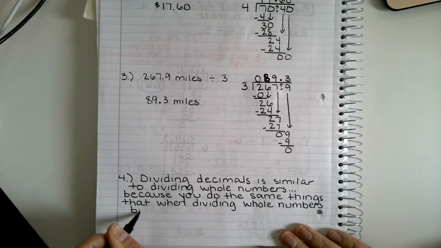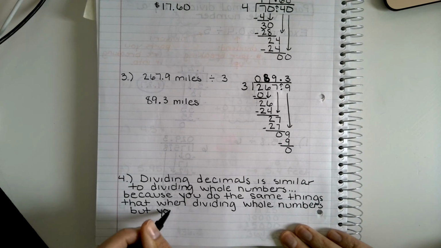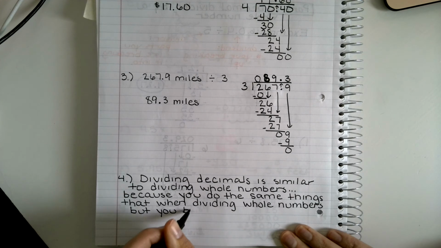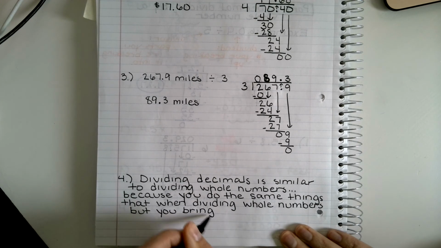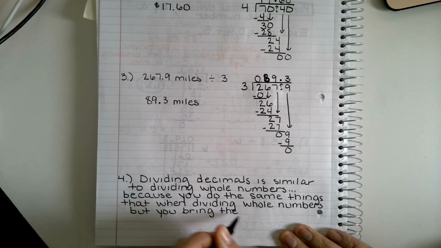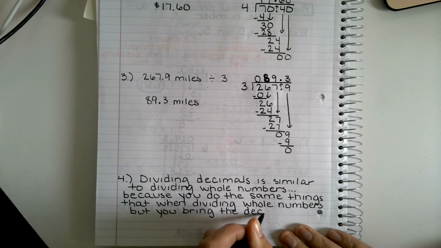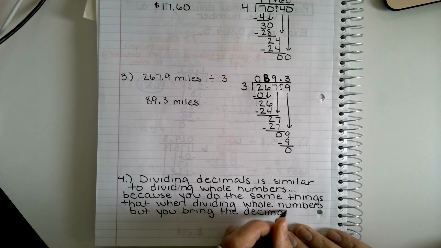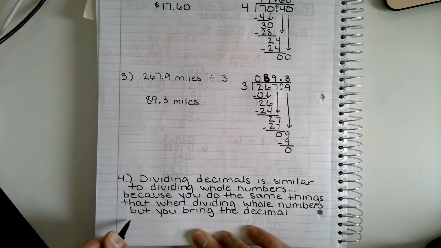But you bring the decimal straight up in the answer.